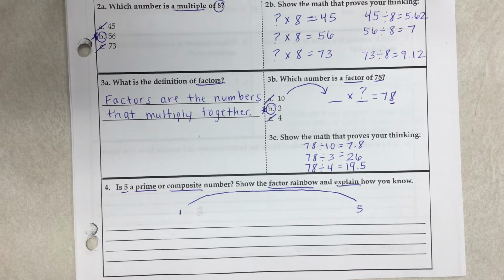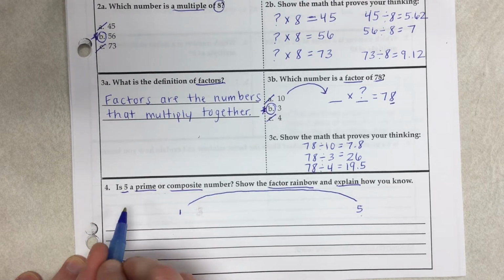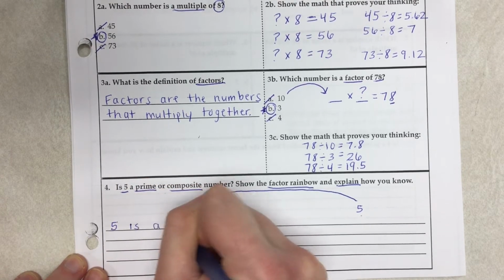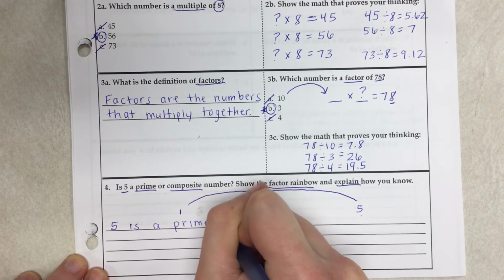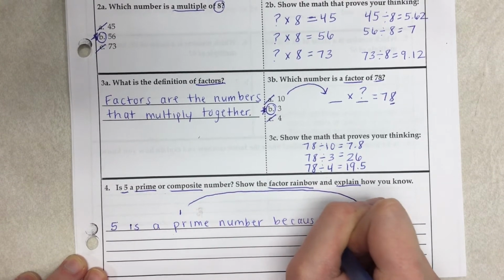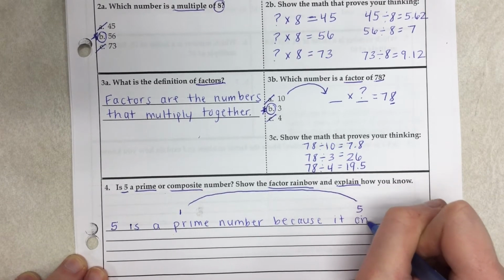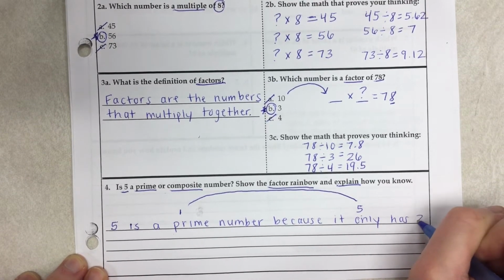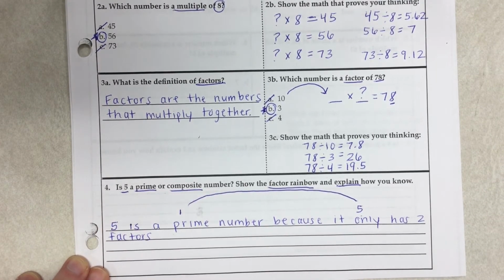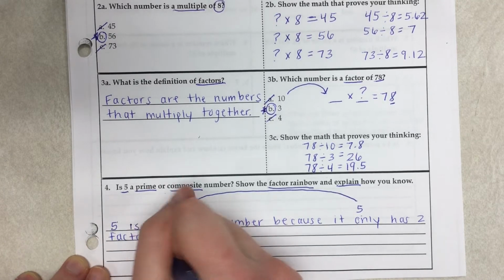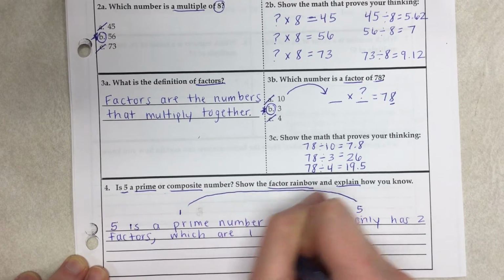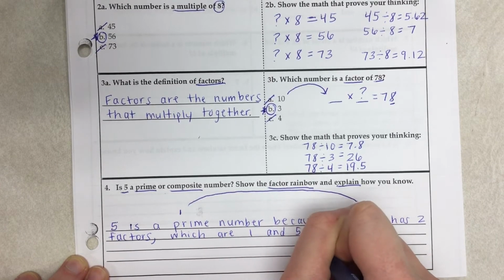So I'm going to start writing my explanation and reword the question. Is 5 a prime or composite number? 5 is a prime number because it only has 2 factors, and I'm going to really explain myself and say what the 2 factors are. So I'll say comma, which are 1 and 5, period.